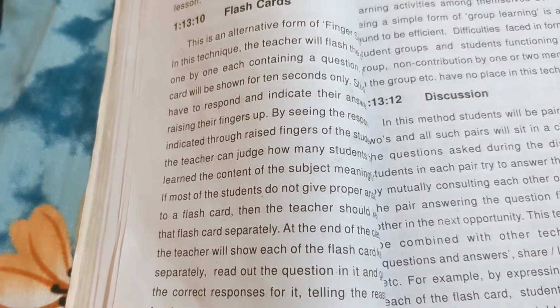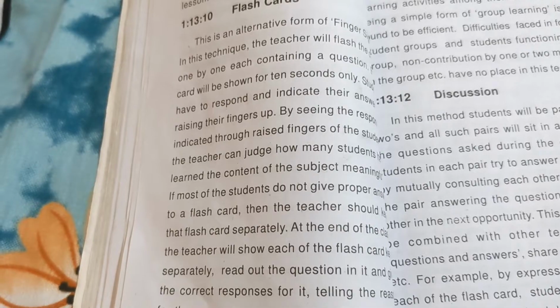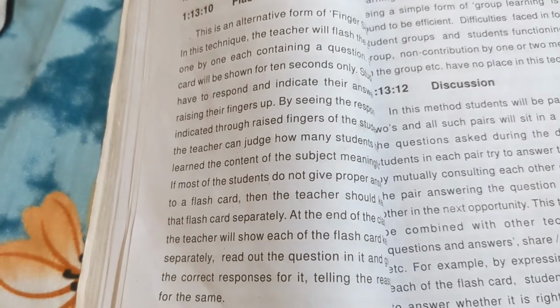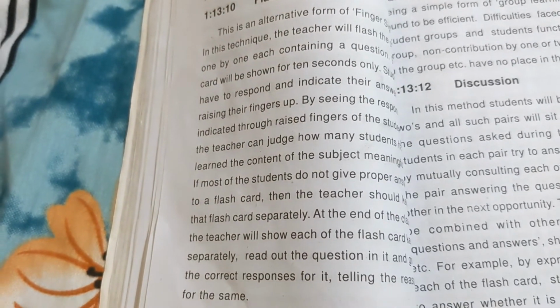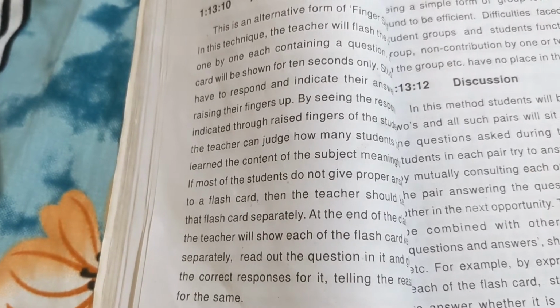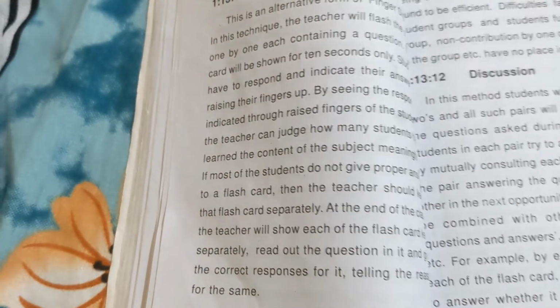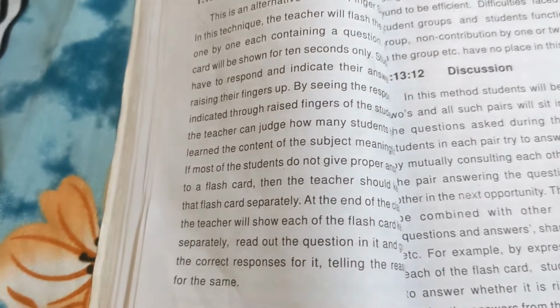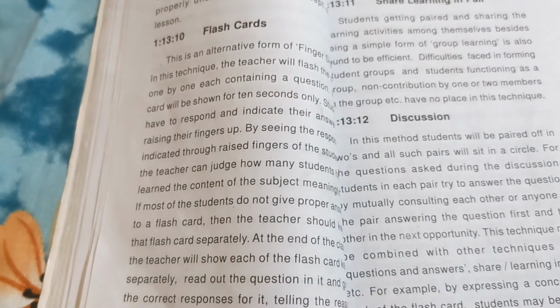Because at the end of the class, you need to take those flashcards which most of the students have answered wrongly. You have to read those questions and explain them in detail and make the students understand why this option is right, along with the proper reason for it. So this is about the flashcard technique.